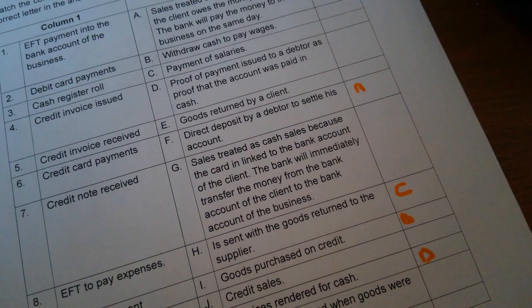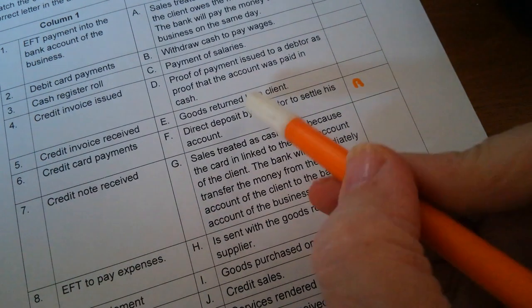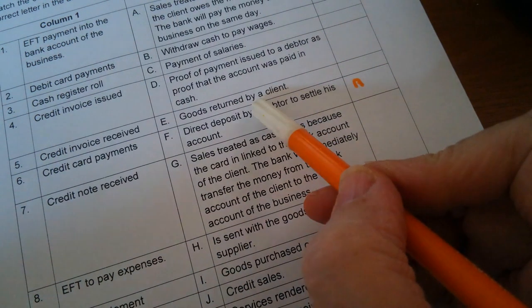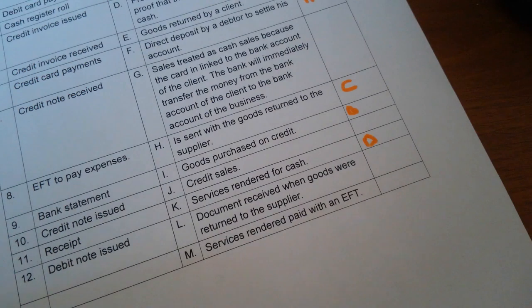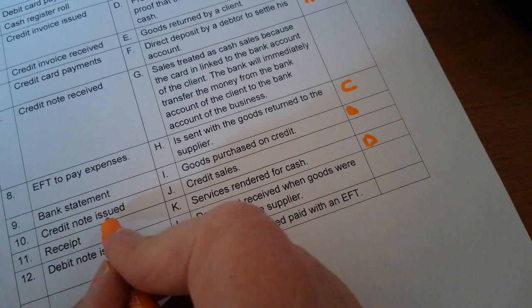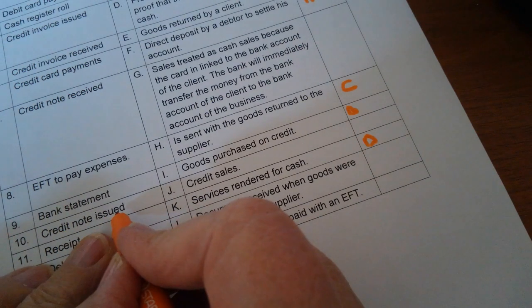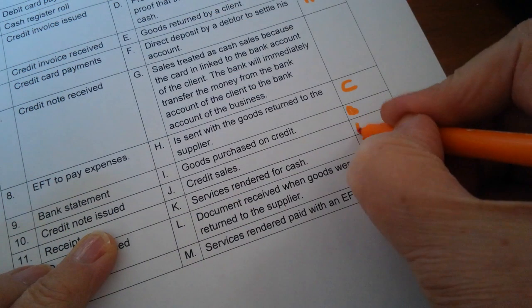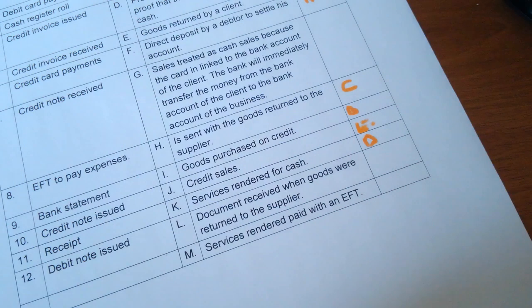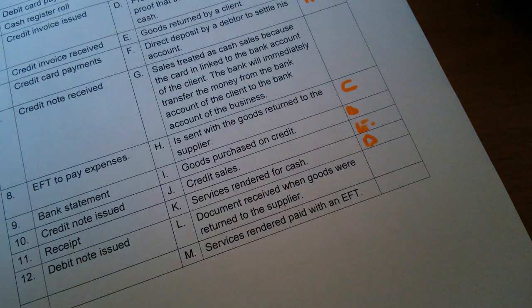So if I look at number E, goods returned by a client. So that means the debtors return it to us, so we must give them a credit note. So I go to number 10, there's credit note issued, and that will be the sentence in number E, and I will show that's the document that I use there.